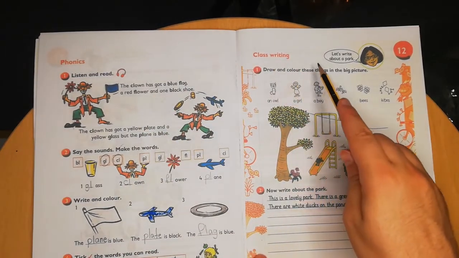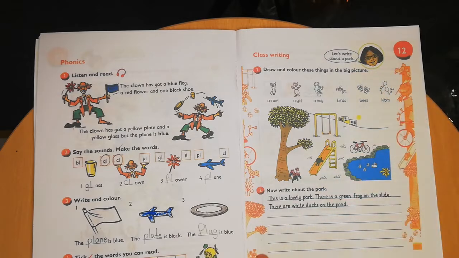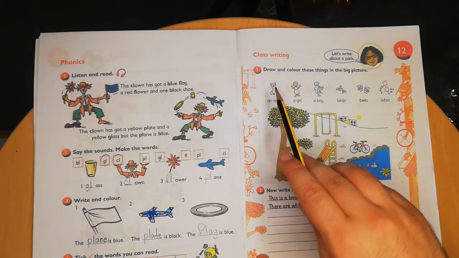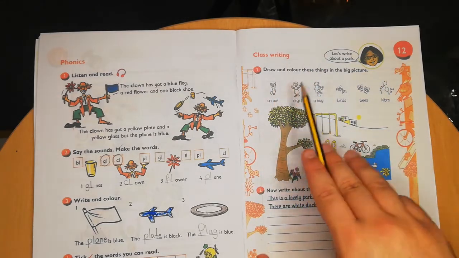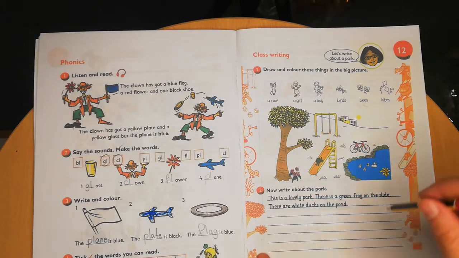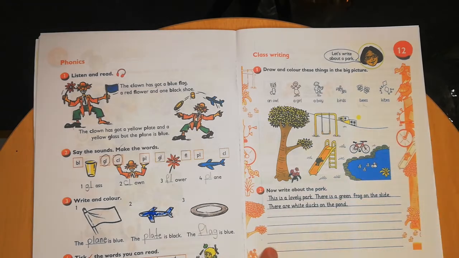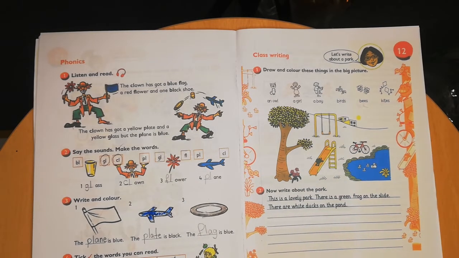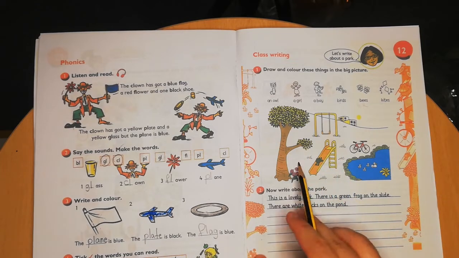Draw and color these things in the big picture. So we're gonna color and draw these things: an owl, a girl, a boy, birds, bees, and kites in this picture, and we have to color them as well. Okay? Now what I'm going to do is I'm gonna write the sentences and you have to draw them.